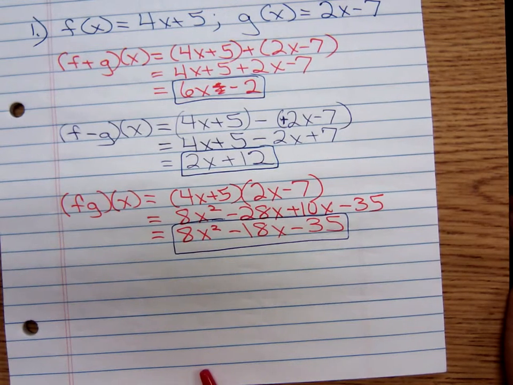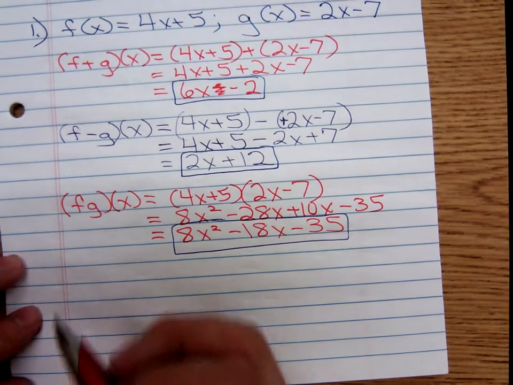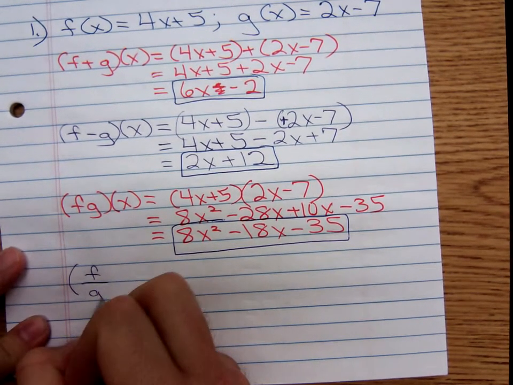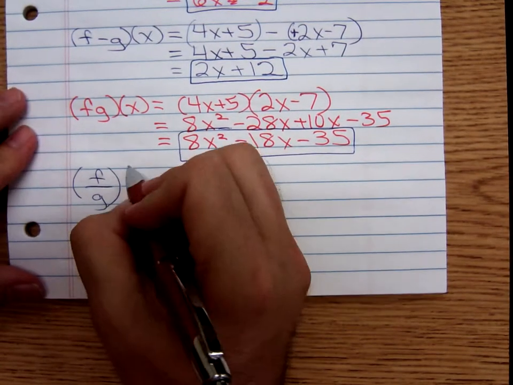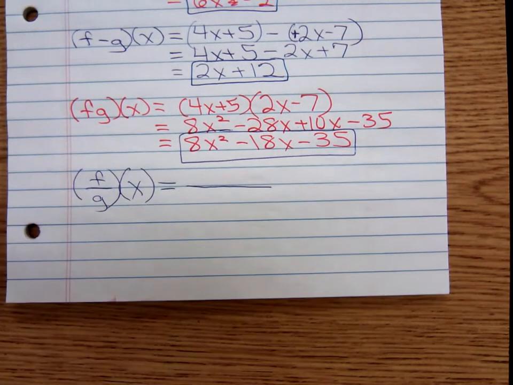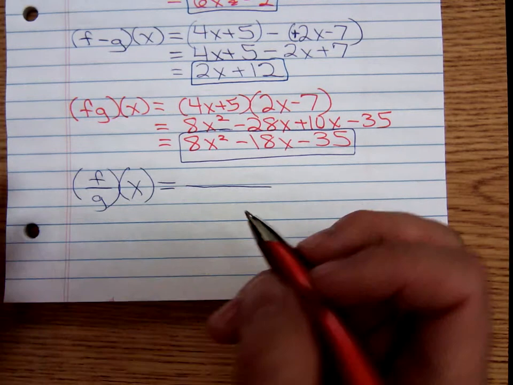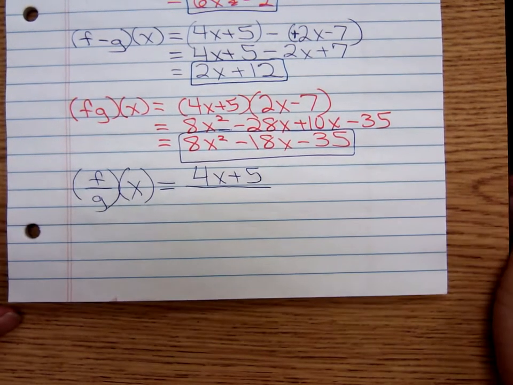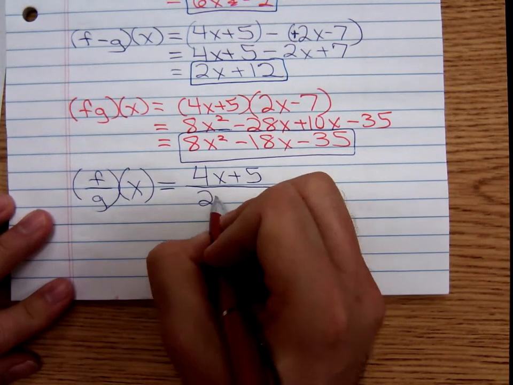And finally, f divided by g. This is amazingly the easiest one there is. We're performing the division using a fraction. F of x is our numerator, 4x plus 5. G of x is our denominator, 2x minus 7.